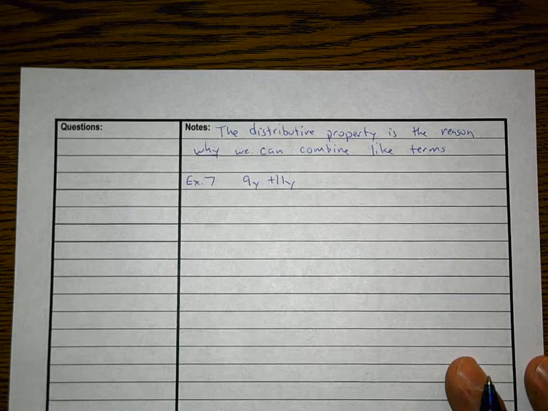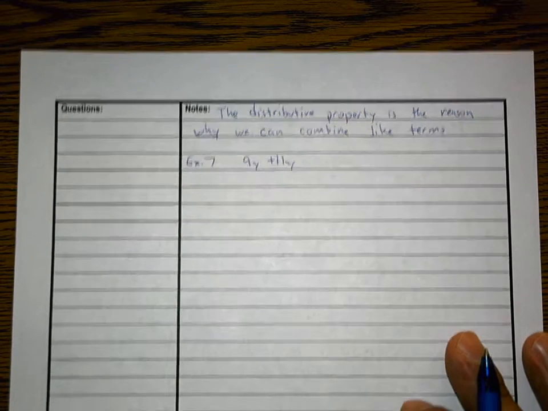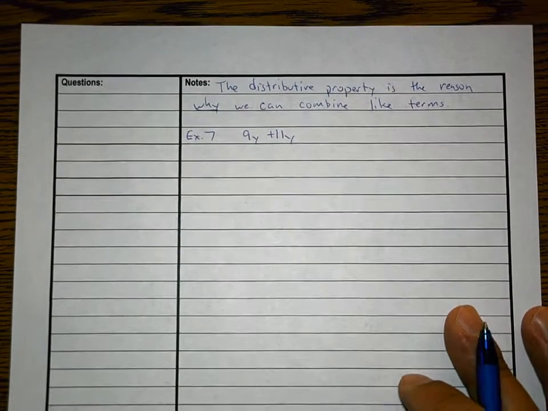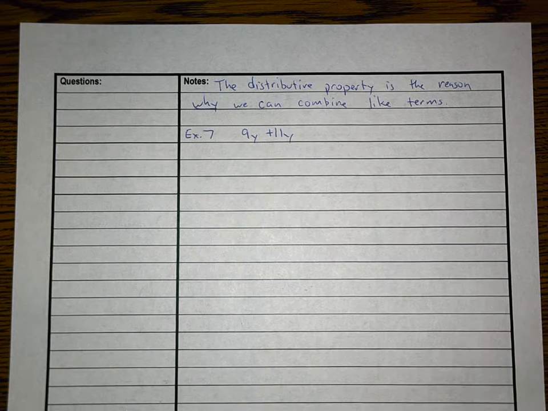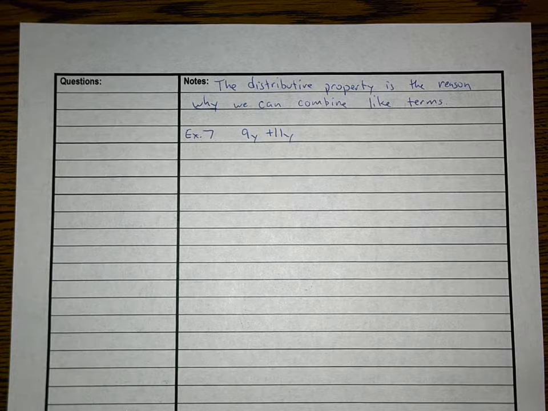When you get to number 23 on your worksheet, it will look like this. And you might go, I know how to do it, and that's not why I want you to do it. I want you to do it because you know why we're doing it from the distributive property. Okay?